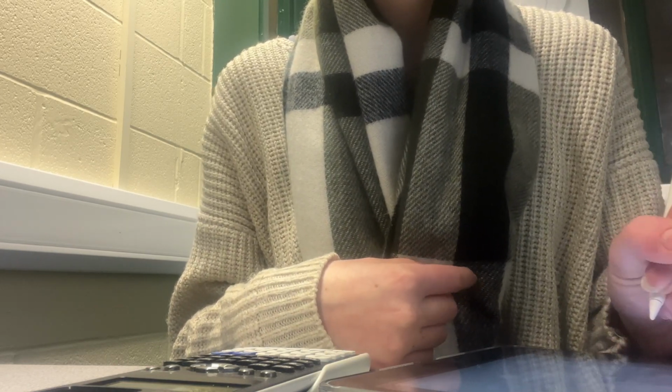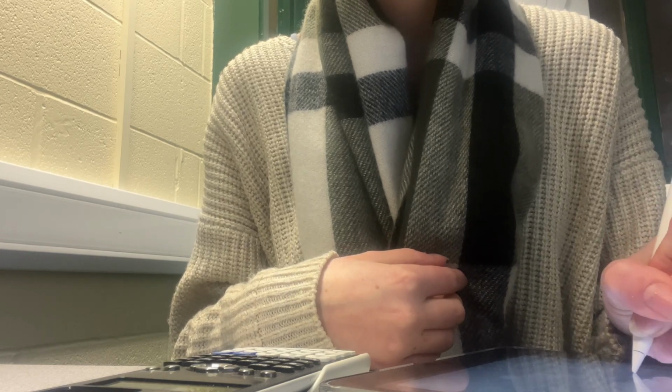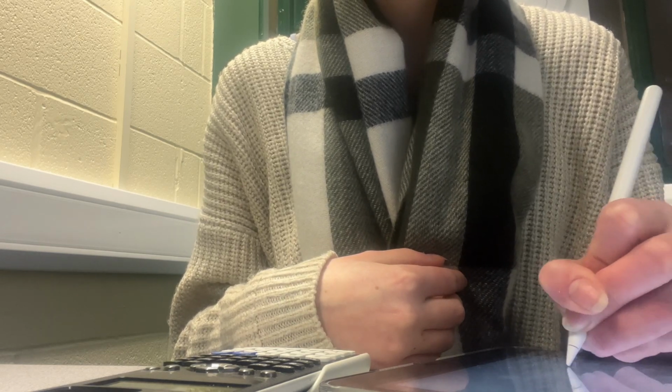I do also like to use any quiet study rooms at school, because it means I can focus on my revision more, so that's what I was doing here.